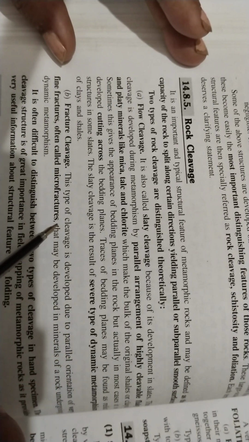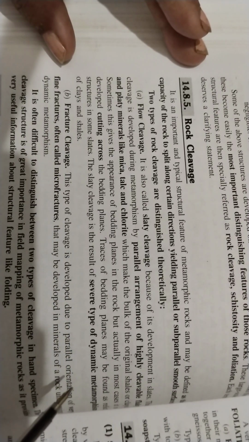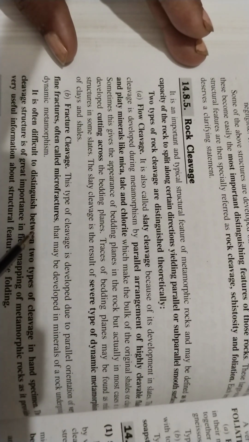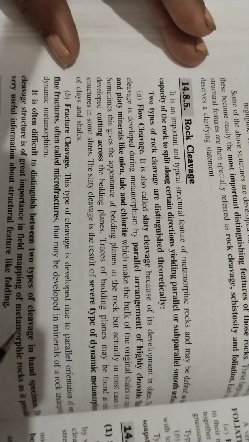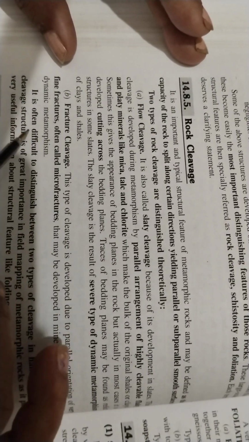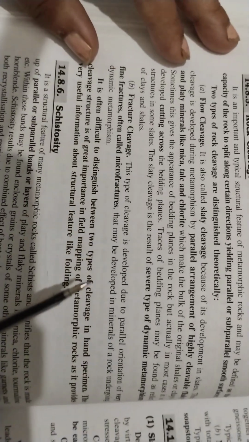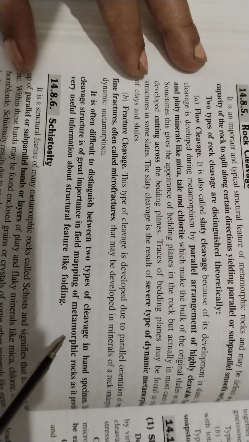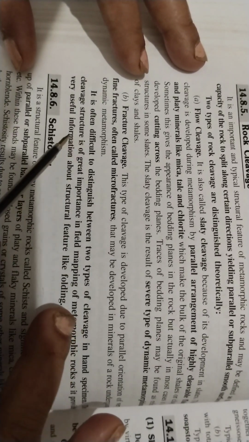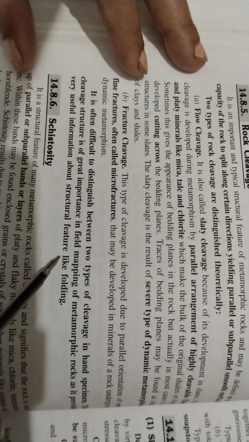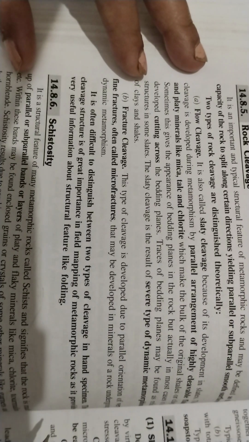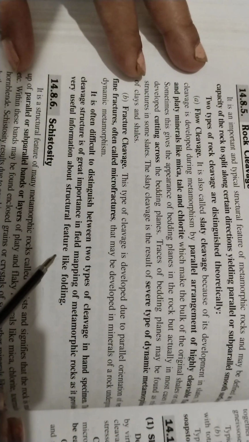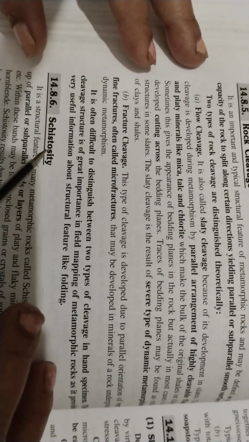Fracture cleavage. This type of cleavage is developed due to parallel orientation of very fine fractures, so often called micro fractures, that may be developed in minerals of rock undergoing dynamic metamorphism. It is often difficult to distinguish between the two types of cleavage in hand specimens. The cleavage structure is of great importance in field mapping of metamorphic rocks as it provides very useful information about structural features like folding.